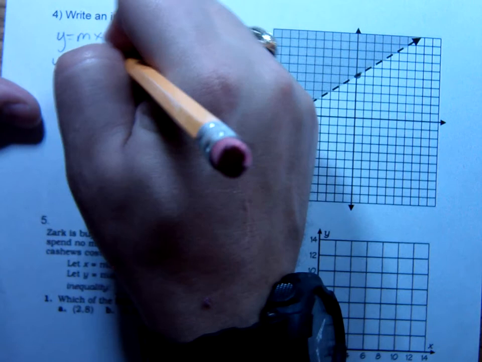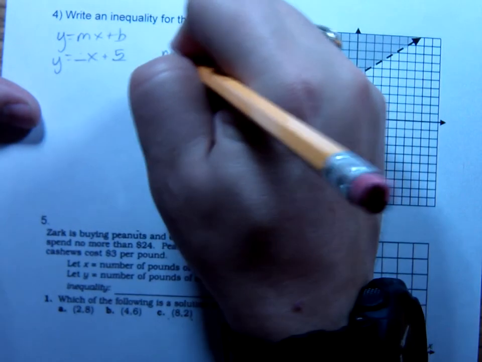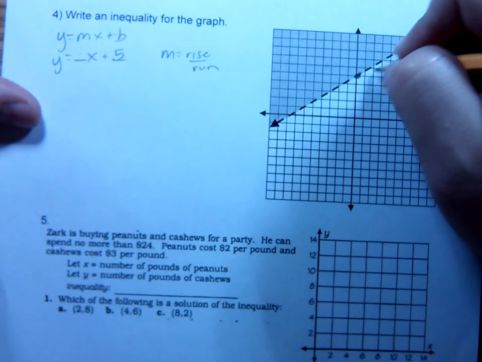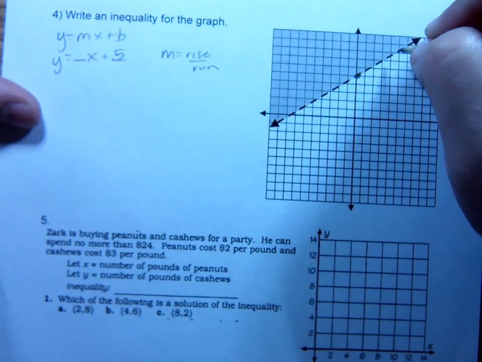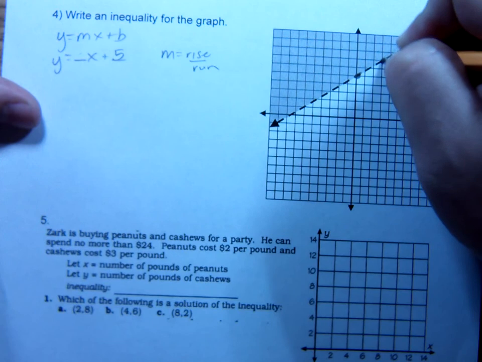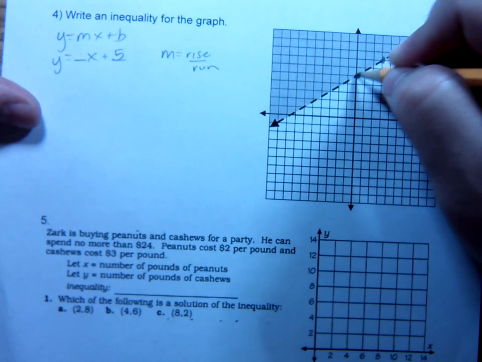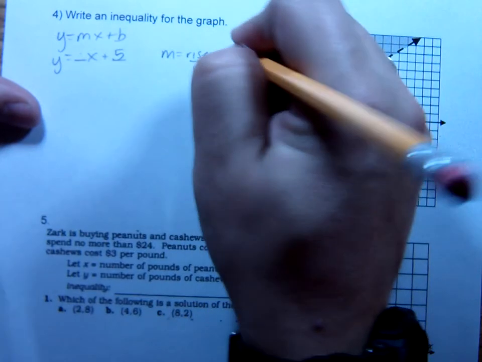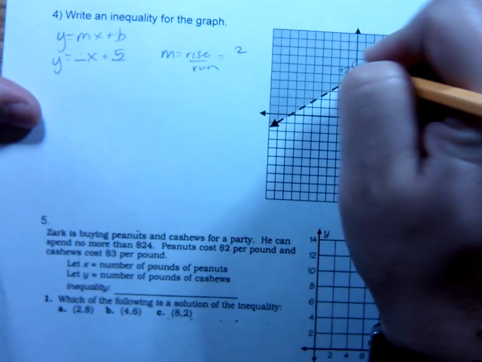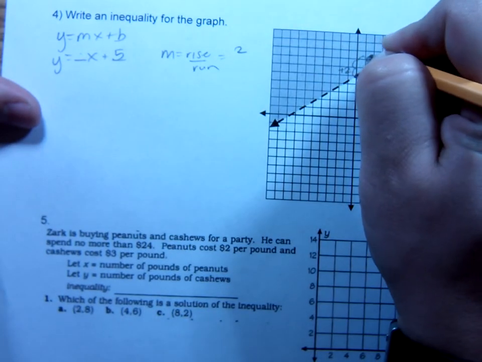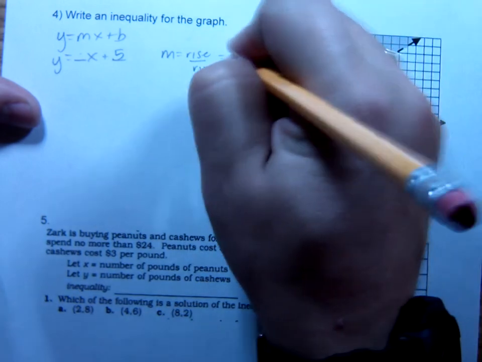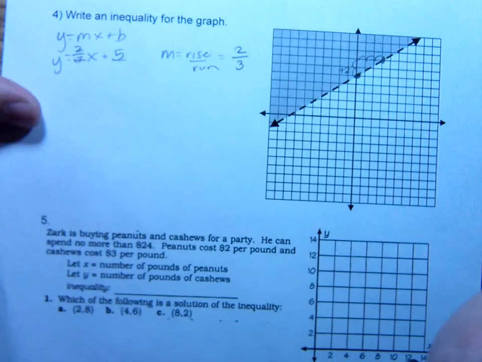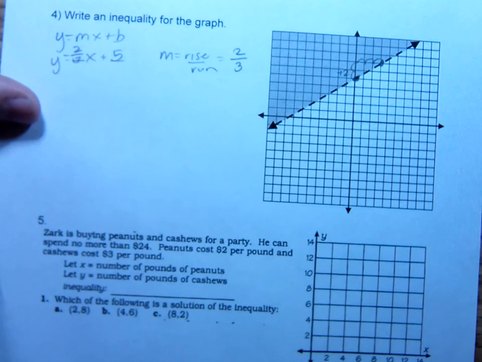My slope is rise over run again with 2 good points. So I'm going to find another good point. This looks like a good point right here. So I'm going to go up 1, 2. So my rise is positive 2, and then I'm going to run 1, 2, 3. So my run is 3. So my slope is 2/3.